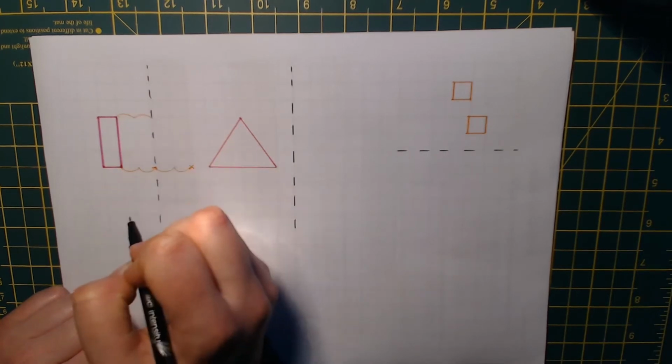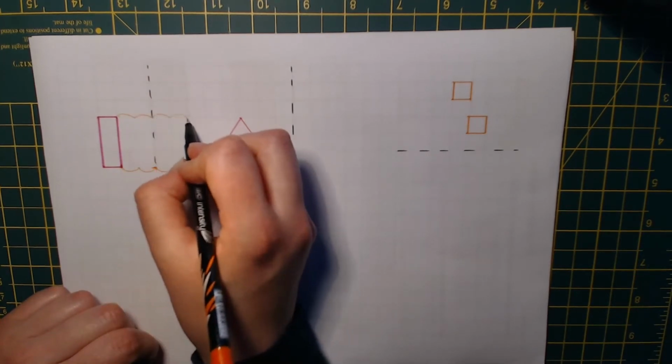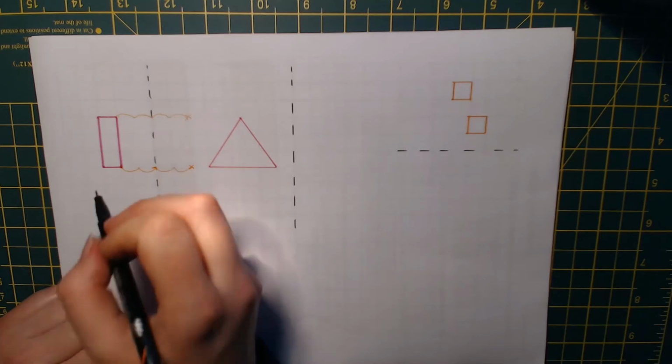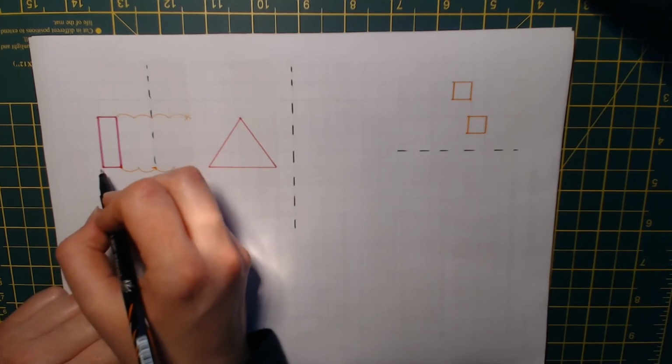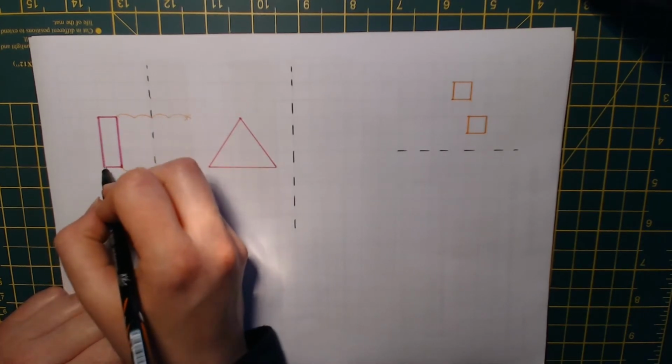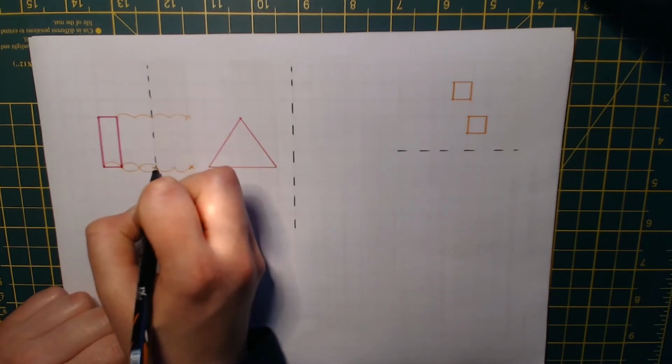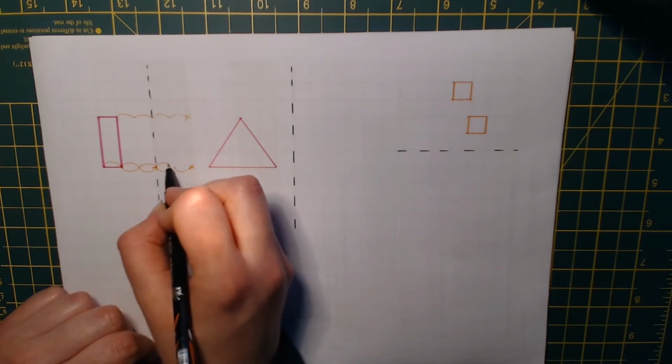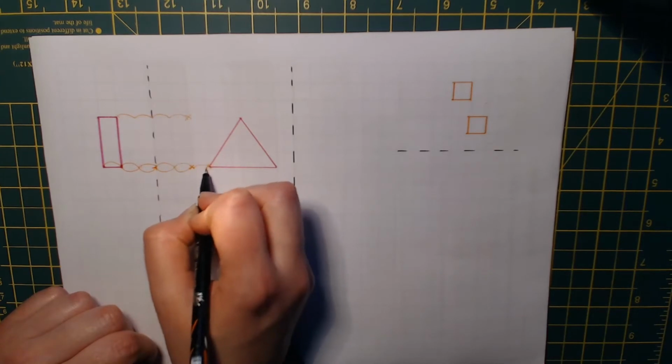1, 2, 1, 2. Okay, and then these ones which are a little further away, I just need to be careful. I'm going to loop them over the top so I don't get muddled up. 1, 2, 3 to get to the line, 1, 2, 3 to come out. So I've got across there.